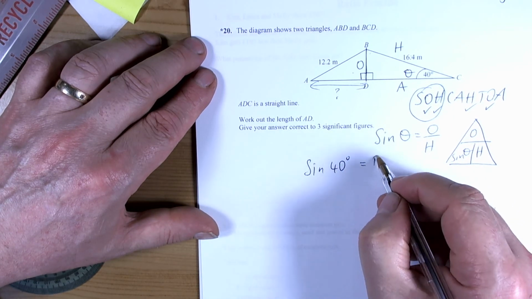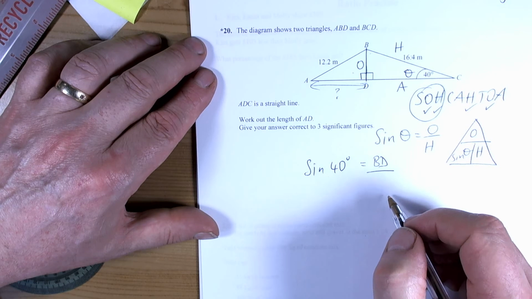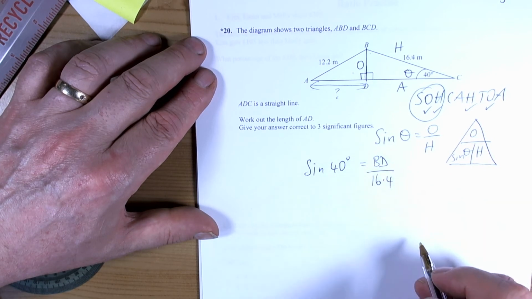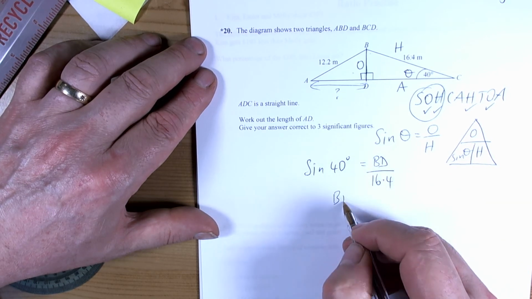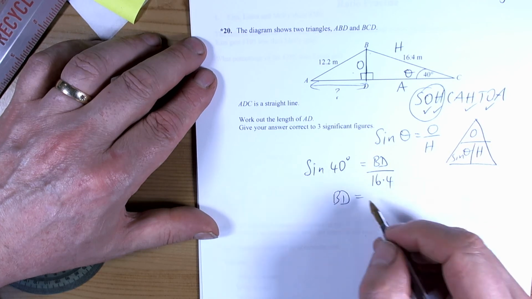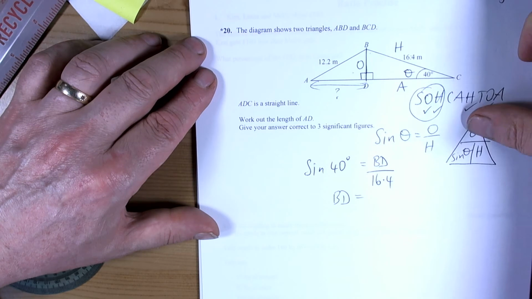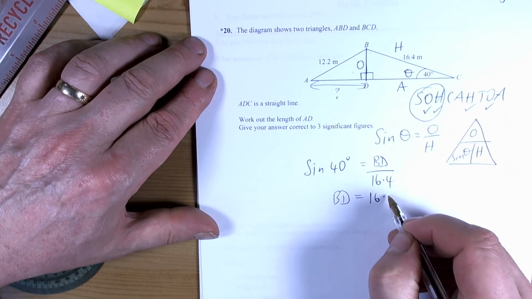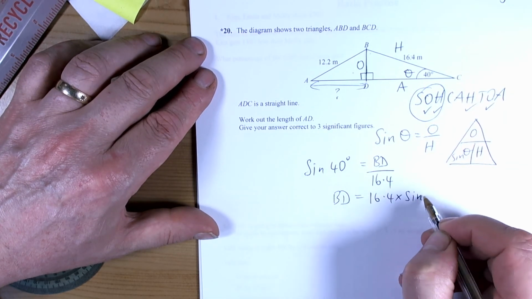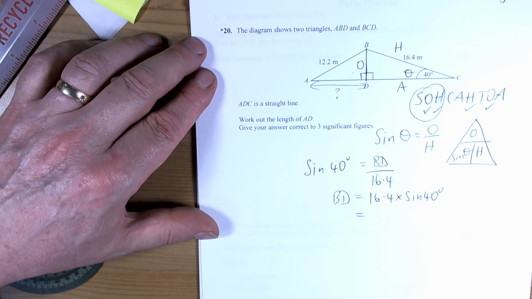We're told the length of O is BD, and we're told what the length of H is, 16.4. We want the length of BD, so we're going to move this across here. So BD was O, so when we cover up O, we can see that these two are next to each other, which means we're going to be timesing. So it's 16.4 times the sine of 40 degrees.